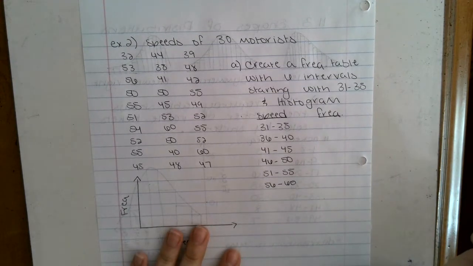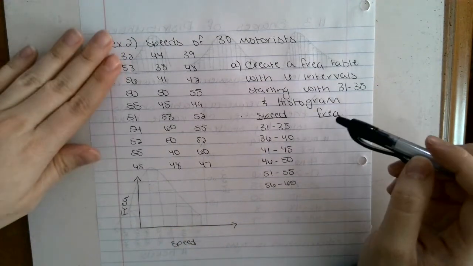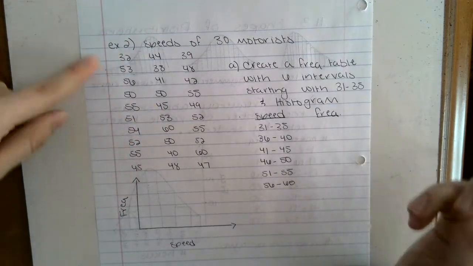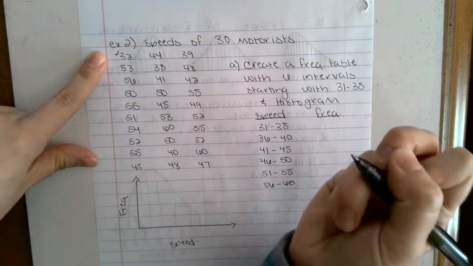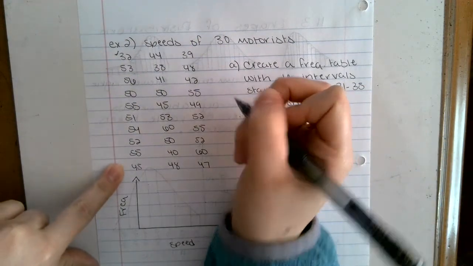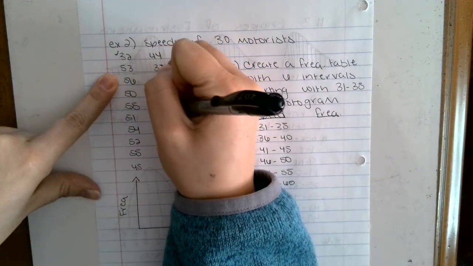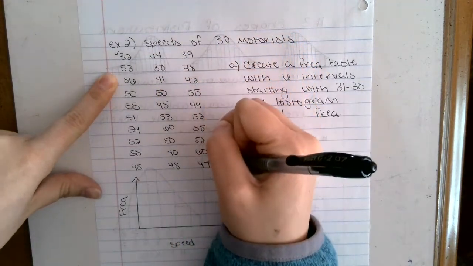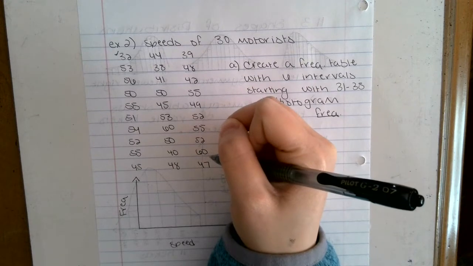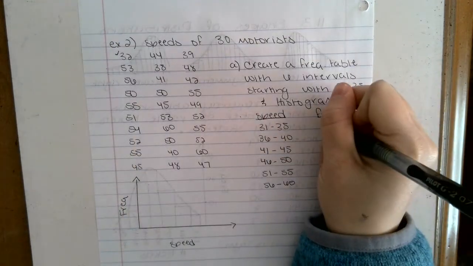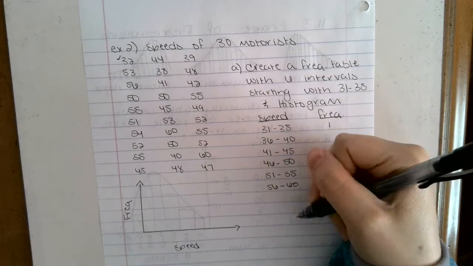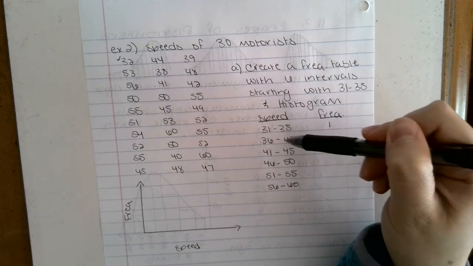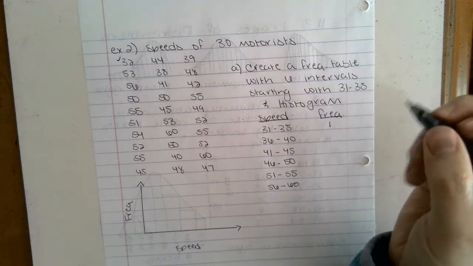Okay, what I want to do now is go through and count how many of these speeds lie within each range. So from 31 to 35, that's what I'm going to count over here. There's 1, and there's not very many. So for that one, I only ended up with 1. I would do the same thing going through all of this. I would go through my list and count up all the ones that lie between 36 and 40. For that, I should get 3.